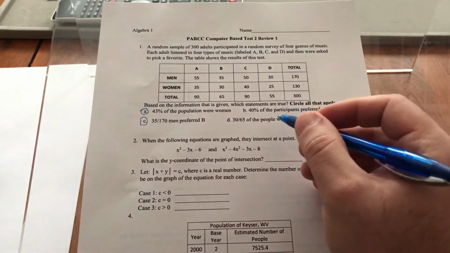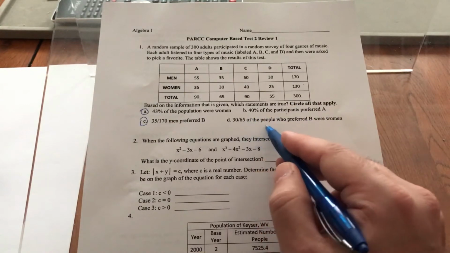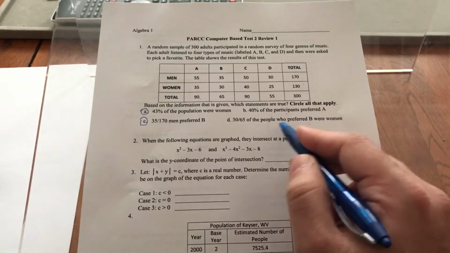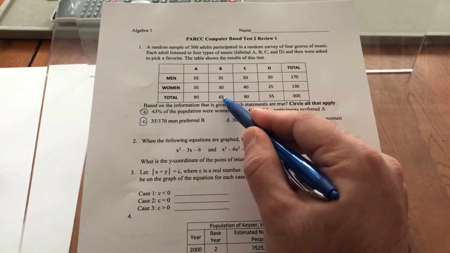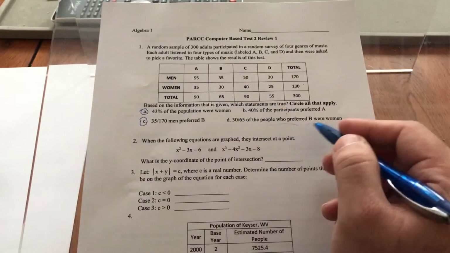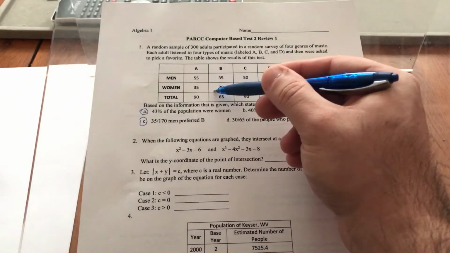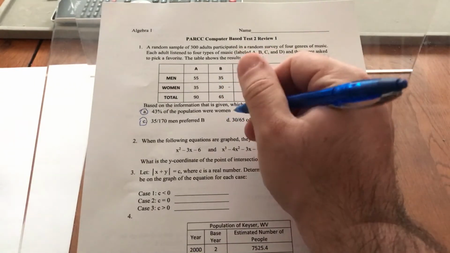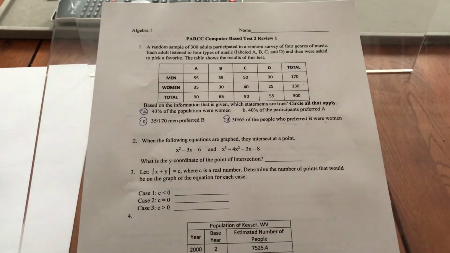That is true. So 30 out of 65 of the people who preferred B. So this is where our total is going to come from. All right. So of the people who preferred B, a total of 65 people preferred B. All right. And they say that 30 out of 65 of those people were women. So the number of women who preferred B were 30 out of 65. So this one is also correct. So for this particular question, A, C, and D are the answers.